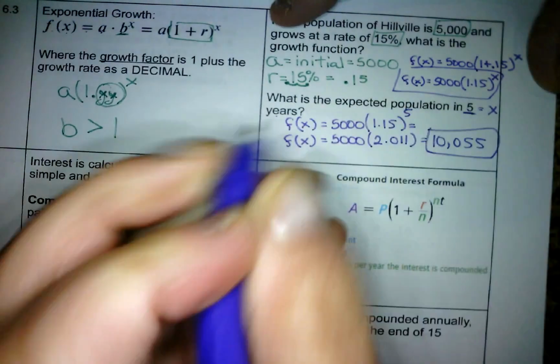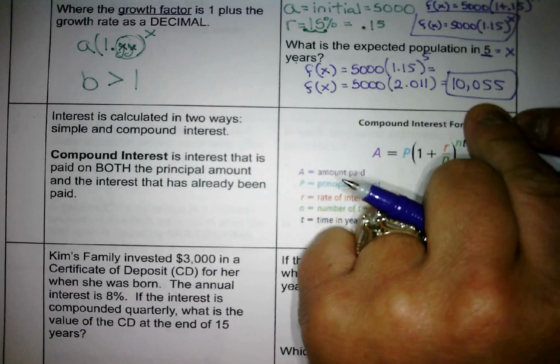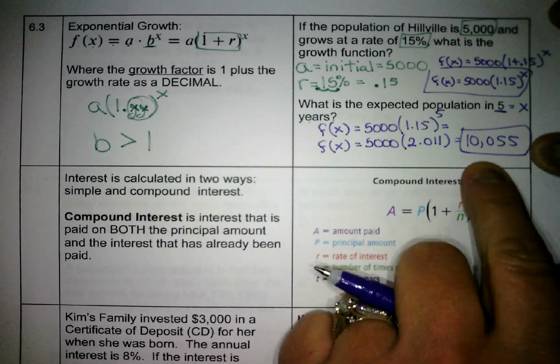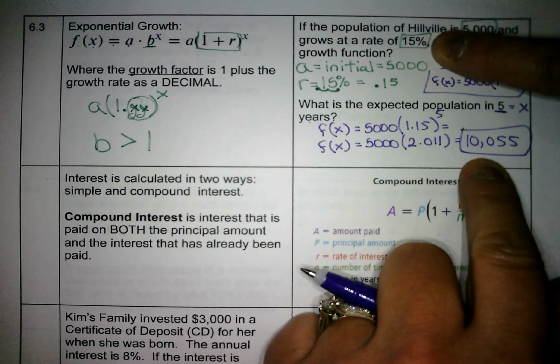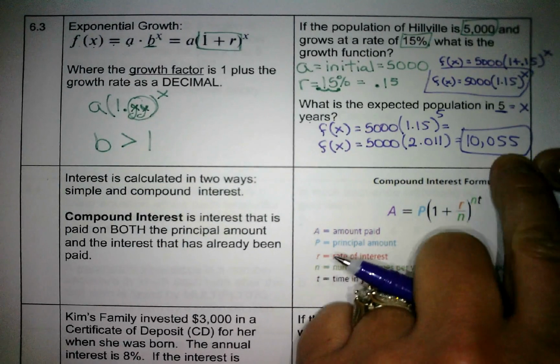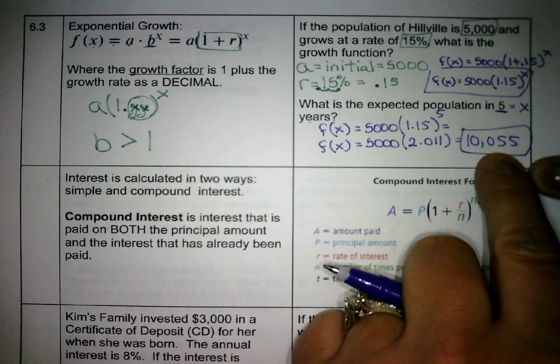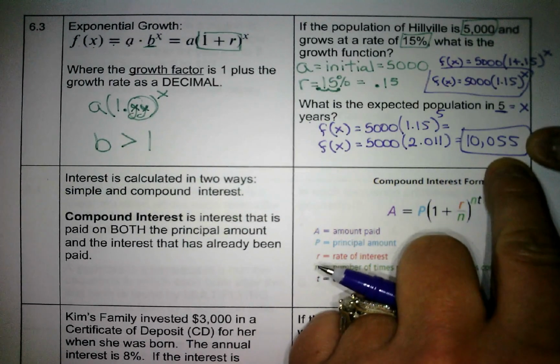So my population in 5 years is going to double. If I only have 1 stop sign in Hillville, I might have some big traffic jams if I don't plan ahead.